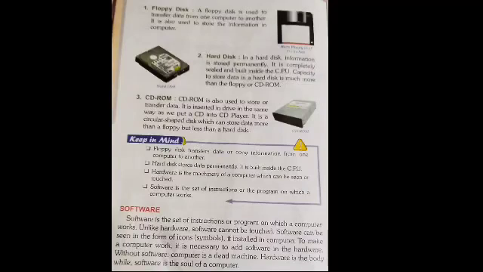Unlike hardware, software cannot be touched. Software can be seen in the form of icons or symbols. If installed in a computer, to make a computer work, it is necessary to add software to the hardware. Without software, a computer is a dead machine. Hardware is the body while software is the soul of the computer. There are two types of software: operating system software and application software.